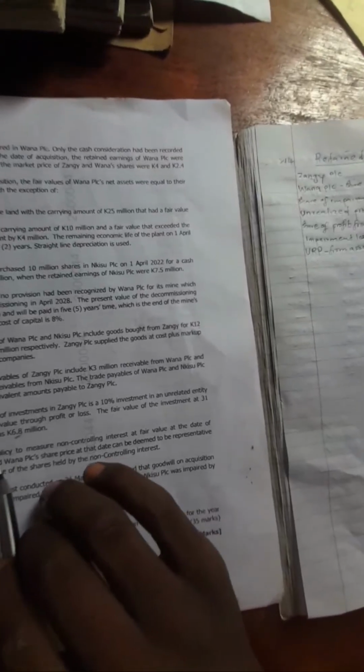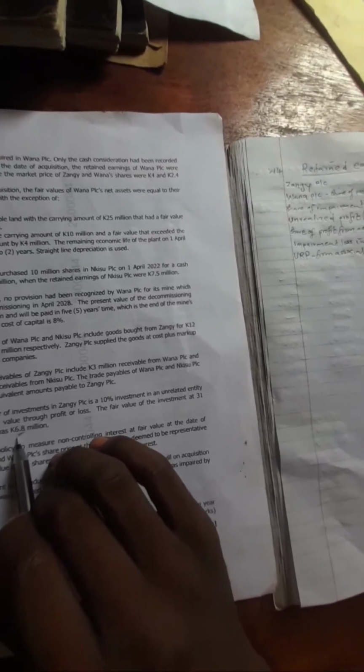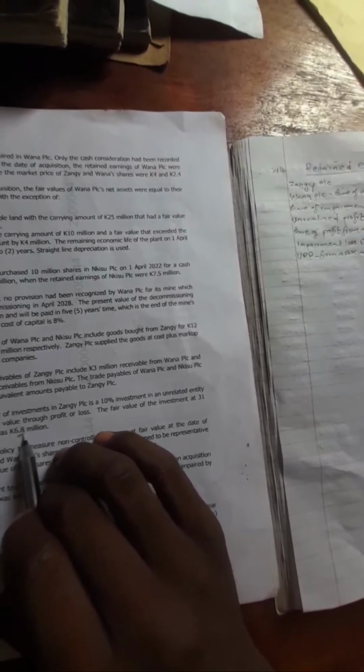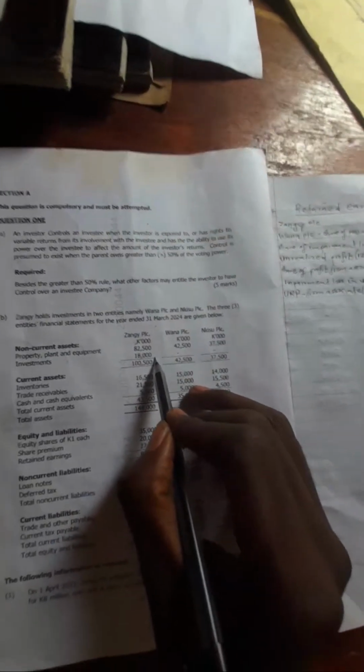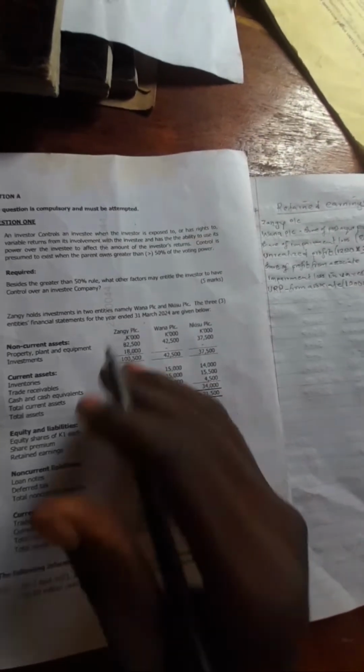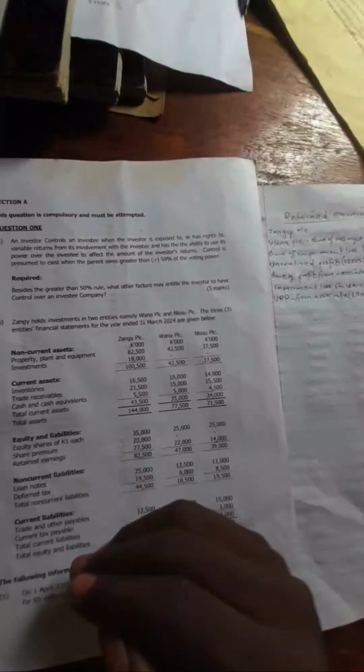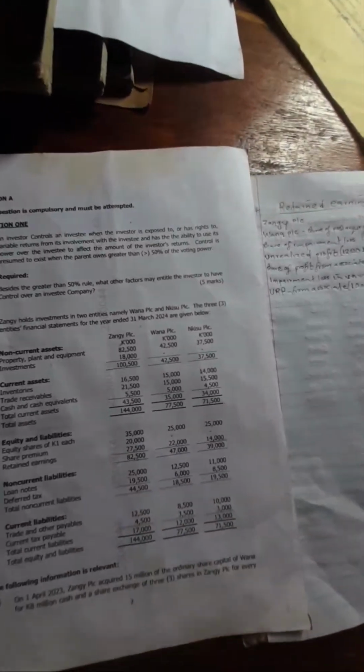Then, since we have been given this one, and what we were given in the statement is, you have seen the investment here, we've been given 18,000. So we have to come up with the investment that is relating to other entities.